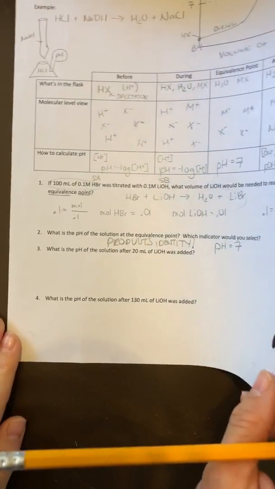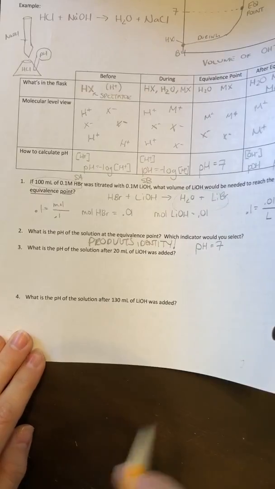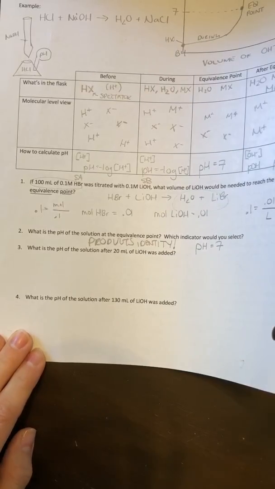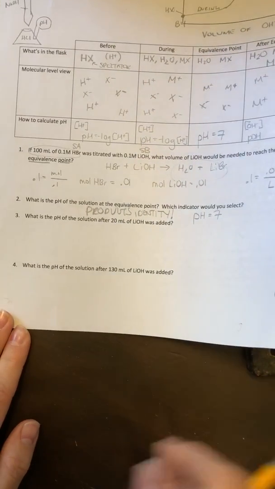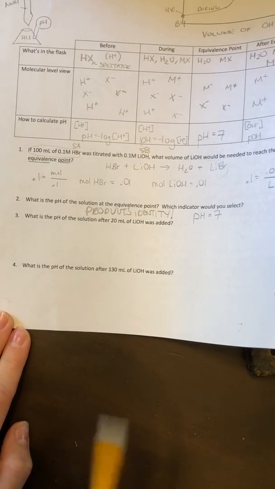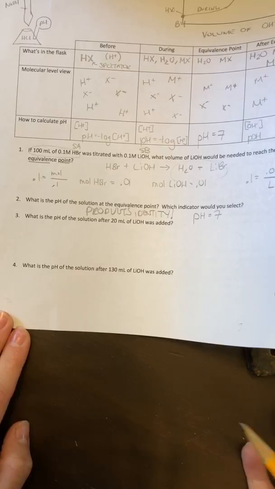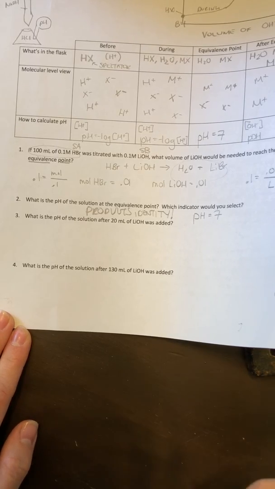Okay, the next couple questions are more of a challenge. You're asked to do them in your homework, but they're more like bonus questions. I expect you to describe how to calculate the pH, but actually nailing the calculations is a lot of work, and that would just be a bonus question.